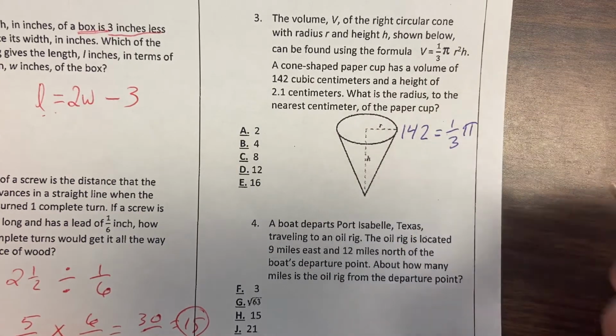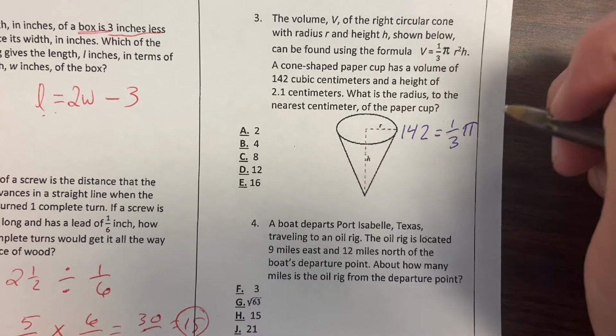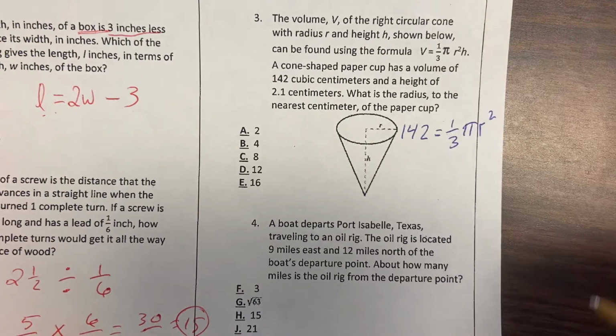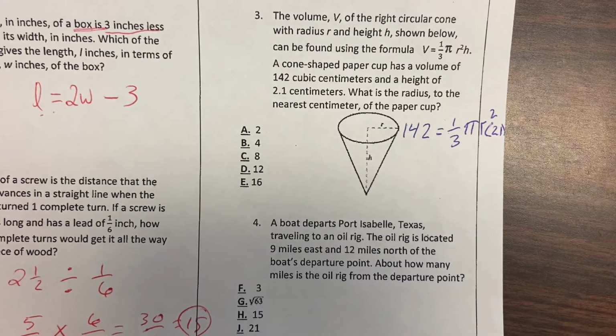1/3 pi r squared. We don't know the radius, that's what it's asking us for, so we're just going to keep that as r squared. And the height they told us is 2.1. So again, we have values, substitute them in, and now we need to solve for r. This is a big equation, so let's take it step by step.